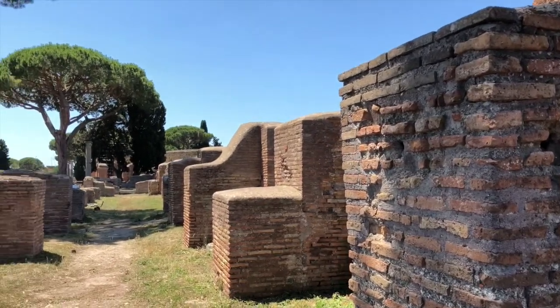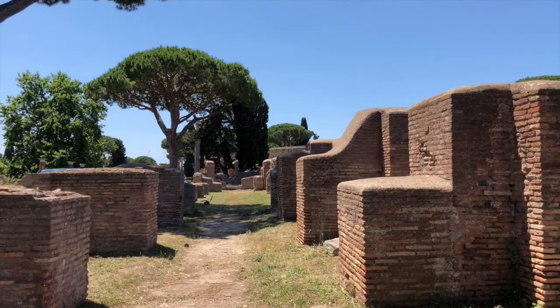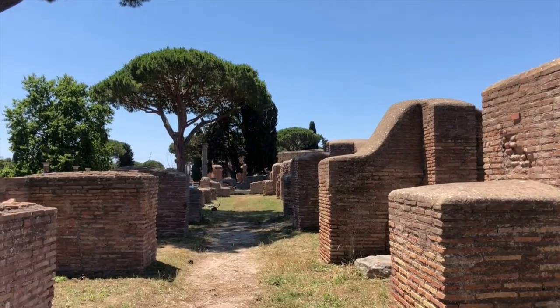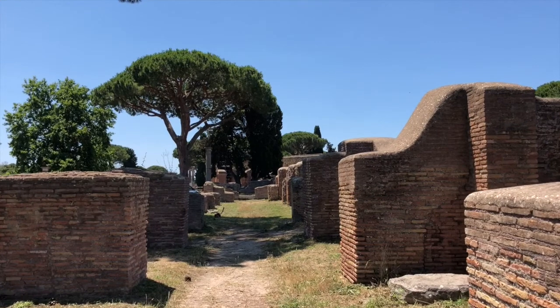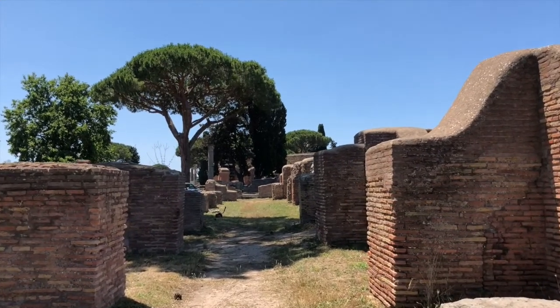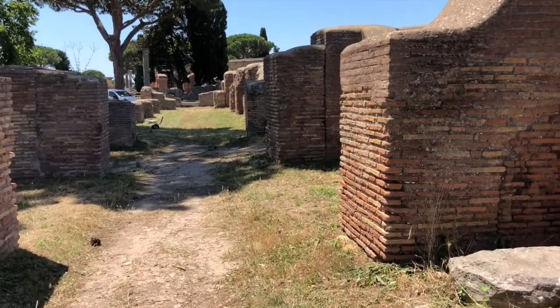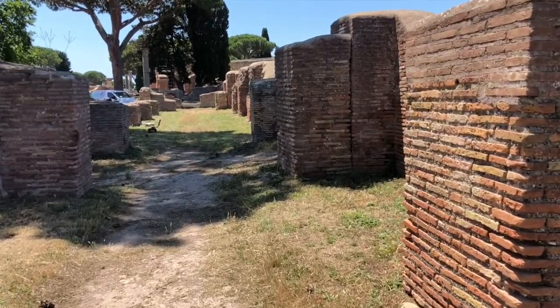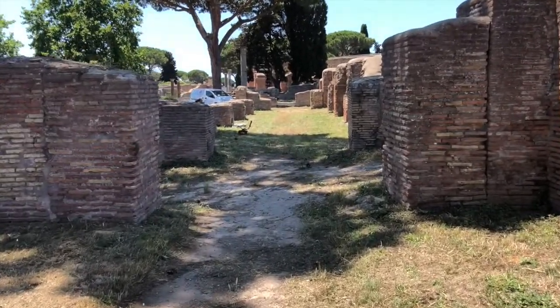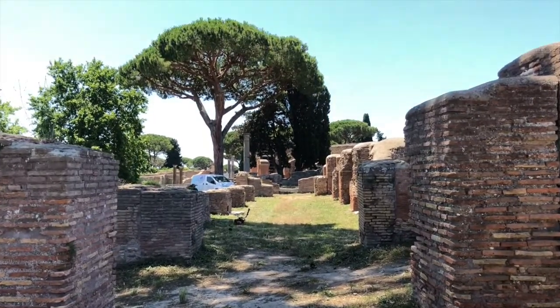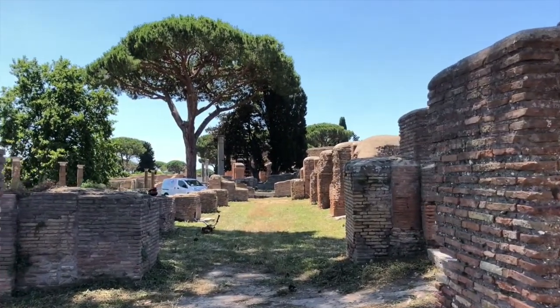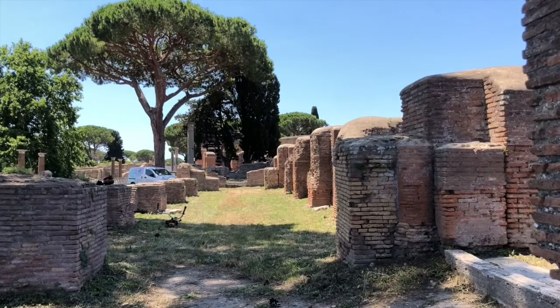And consider that this was one of the pastimes and relaxing times of the Romans. The Romans loved these baths, and for many different reasons. You could have a massage, a mud bath as well.